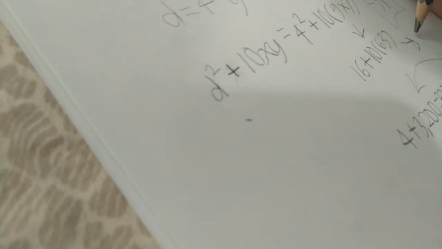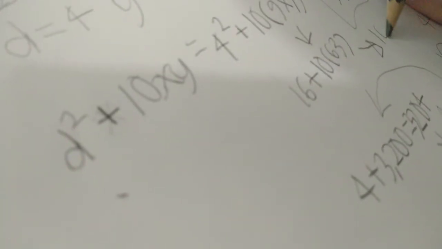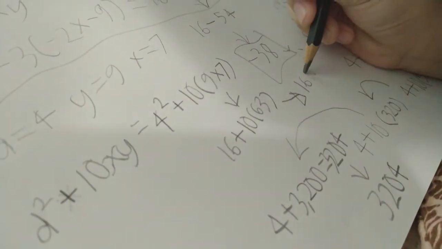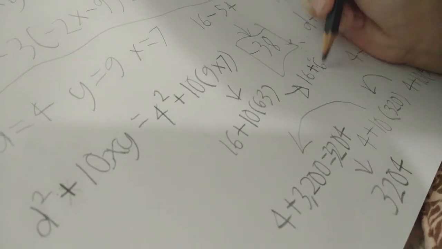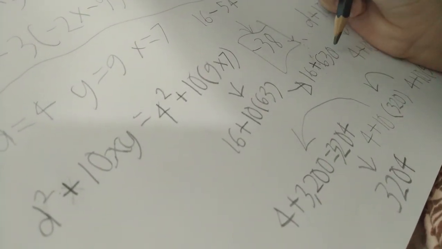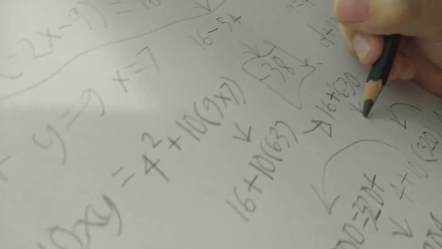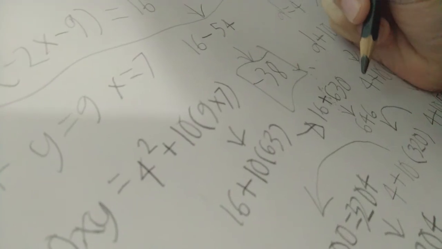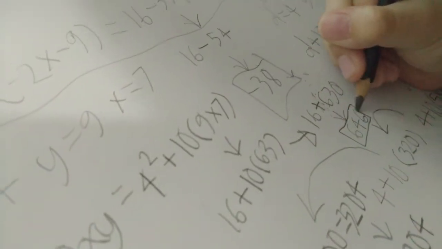Smudge right here, I think it's okay. I'm still continuing it. 16 plus, I'm always getting confused. Okay, and then we do this. 16 plus 630. See, 630 times 10, you just add a 0 like that. Okay, and then we see this one: 646. Yes, I'll box my answer of 646.